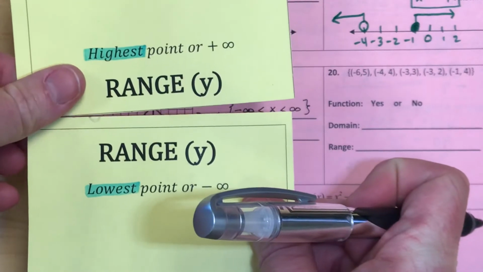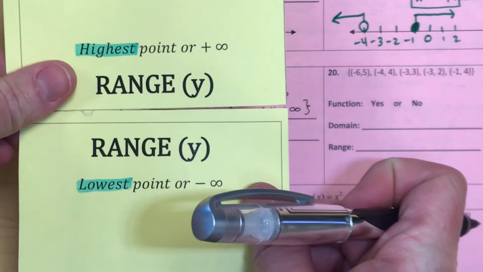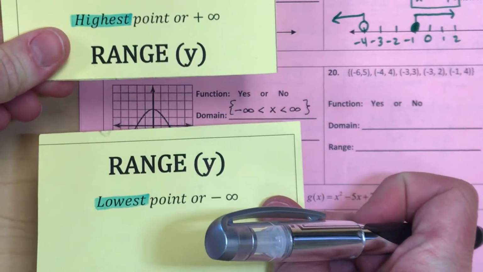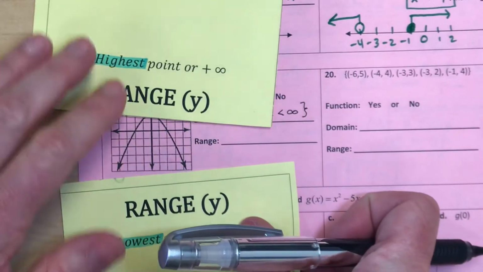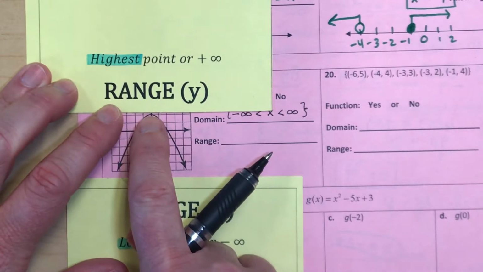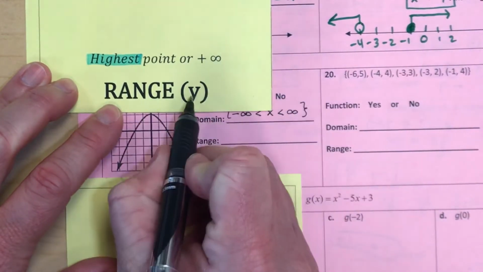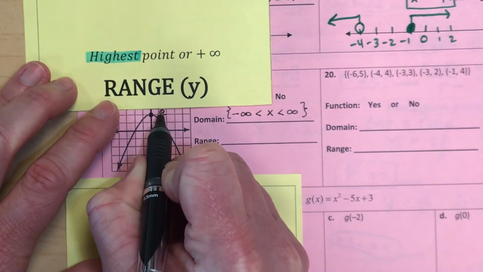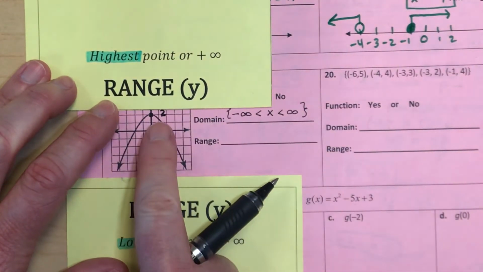Like we were opening those curtains left and right, now we're going to do what I refer to as a garage door. How high can it go? How low can it go? Well, I can definitely see the highest point on my parabola, and I see the y value, because range is the y. On this y-axis, the highest point is 2.